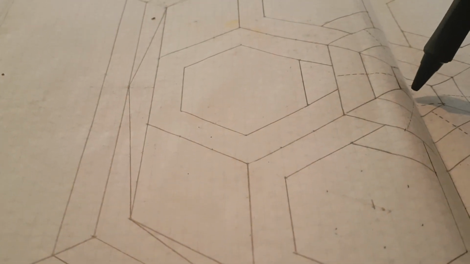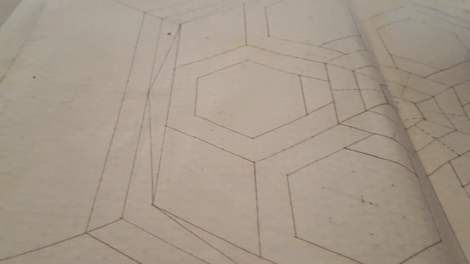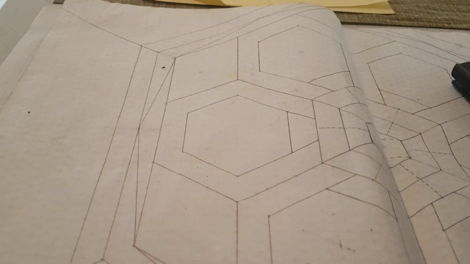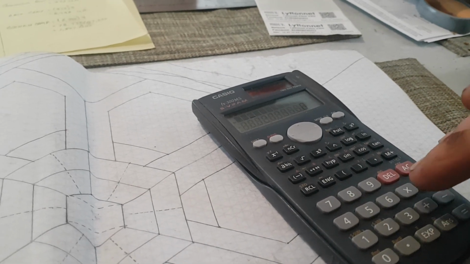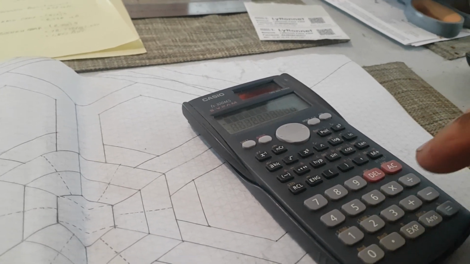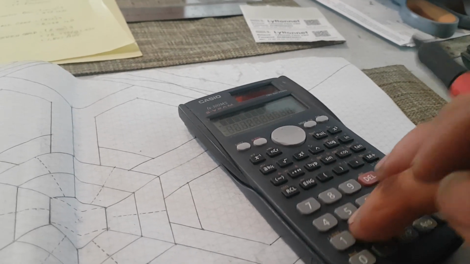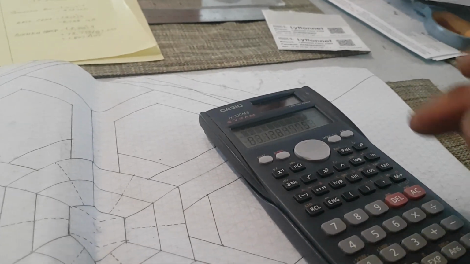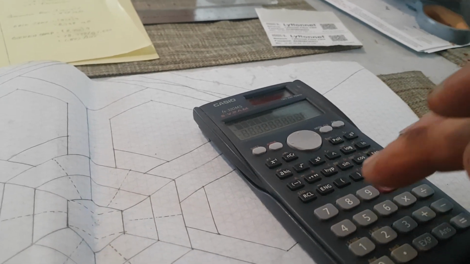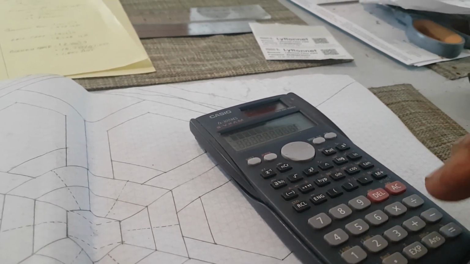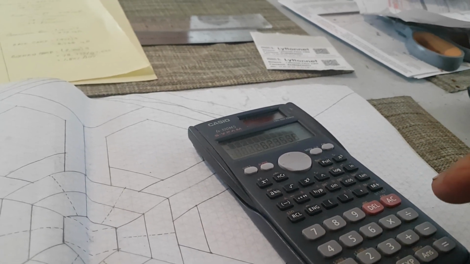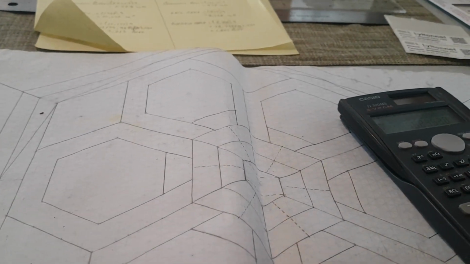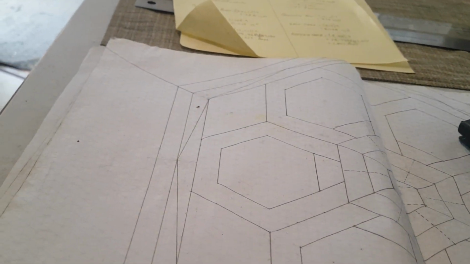To figure out the hypotenuse, you take 72 times 0.866025. It gives you 62.35, 62 feet and a third.